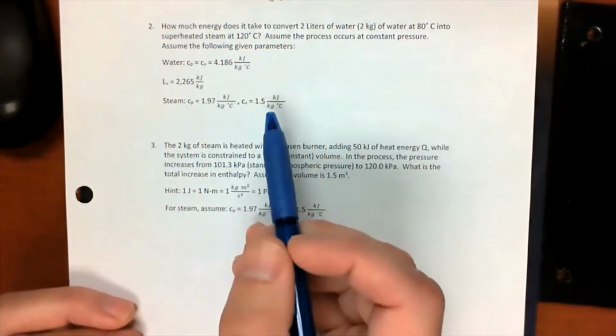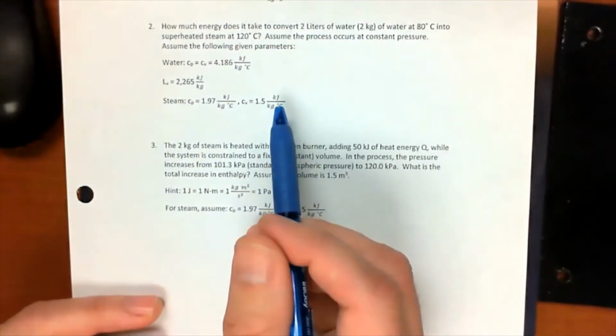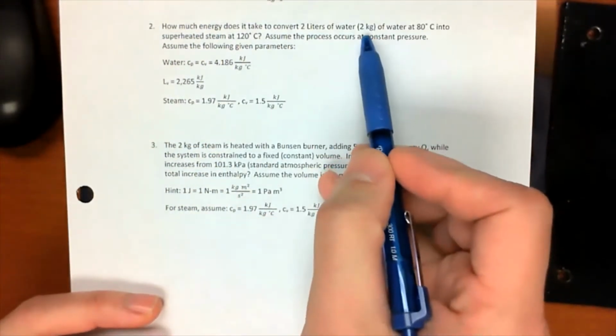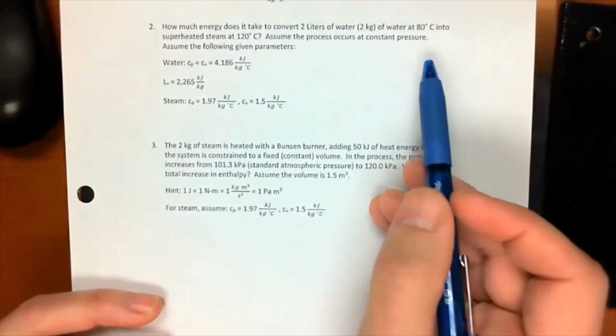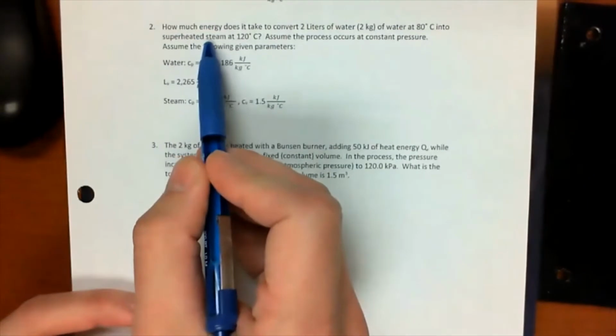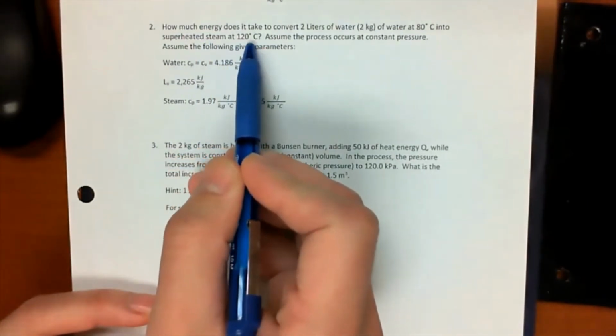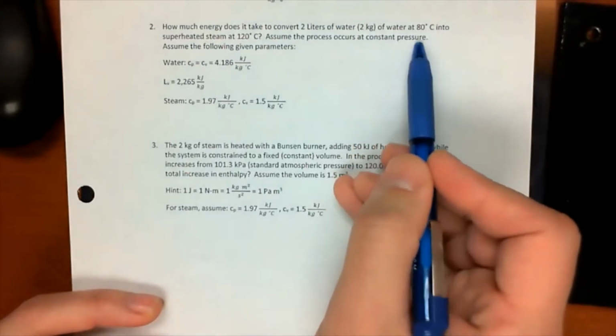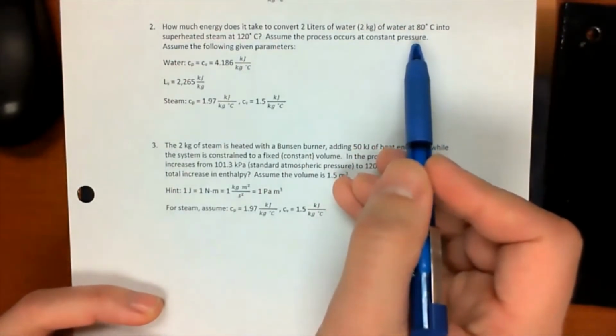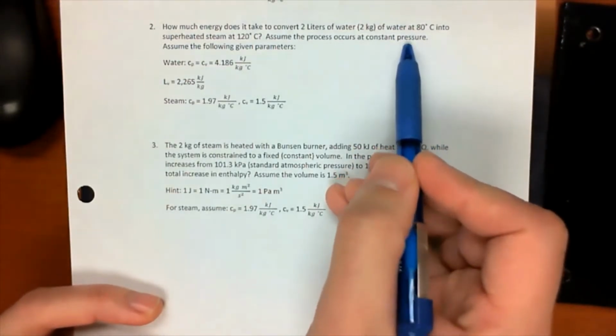Number 2 is probably the one that requires the most calculation. We've got these 2 kilograms of water at 80 degrees Celsius now from number 1, and we want to turn that into superheated steam at 120 degrees Celsius. All right, and we're told that it occurs at constant pressure, so we know which value of specific heat capacity we need to use for the steam.